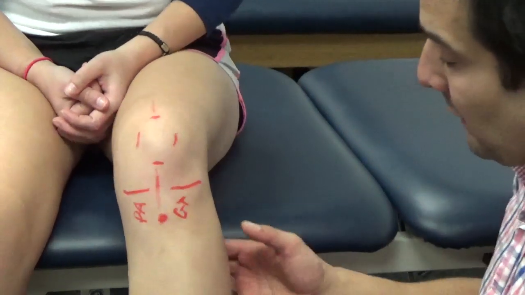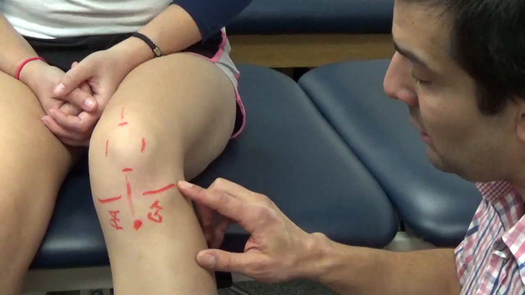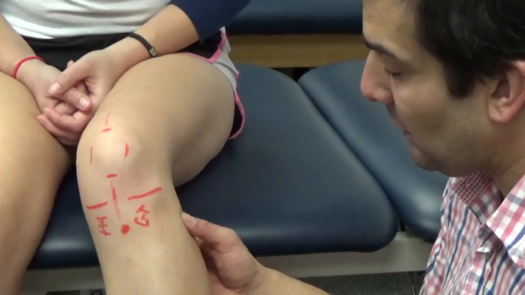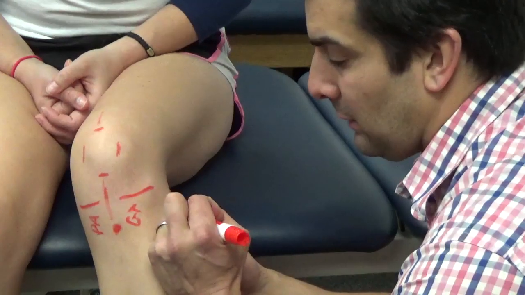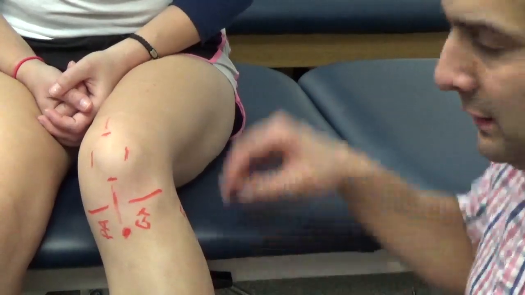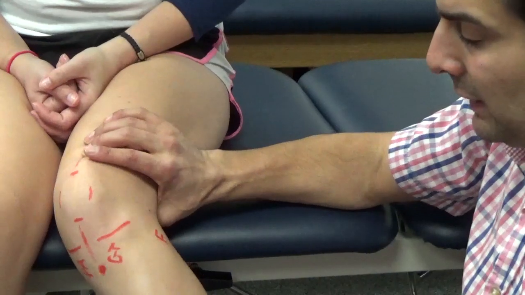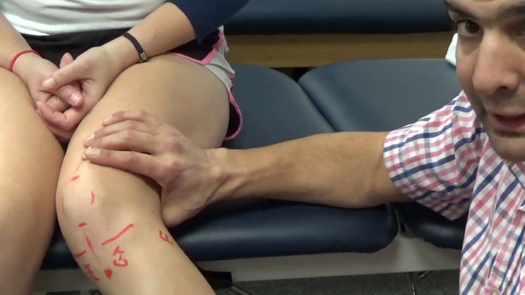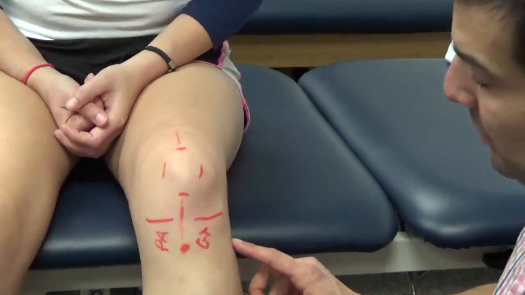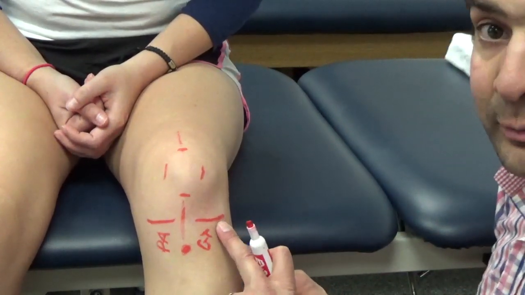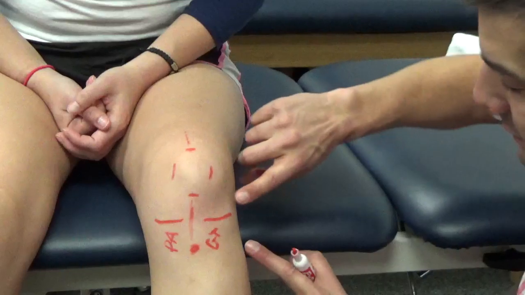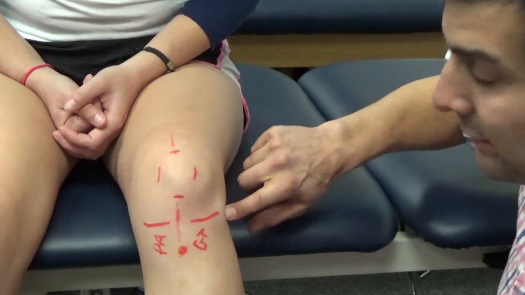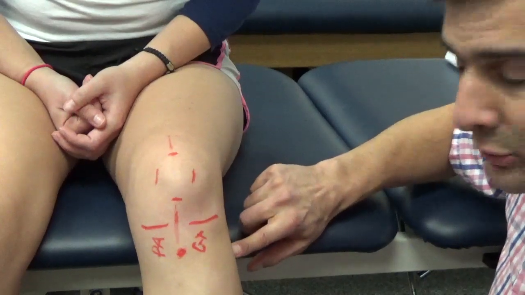And the last thing we're going to do is follow that tibial plateau all the way to the lateral side, and I'm going to drop down right here, and there's the fibular head. If I have her actively evert her ankle, you can see the peroneus longus muscle coming out. You can also see the fibular head in relation to the tibial plateau. There is a difference. The fibular head is not way up here. You have to drop down a little bit.